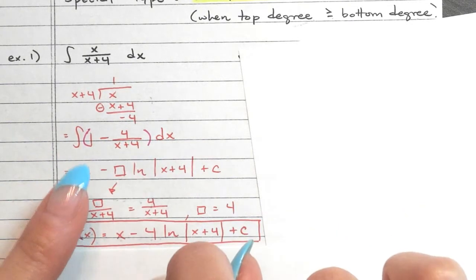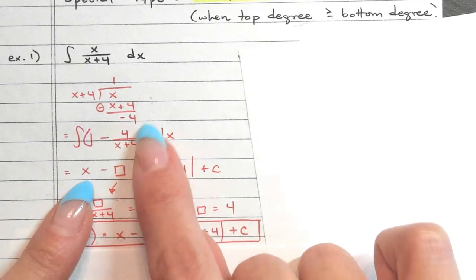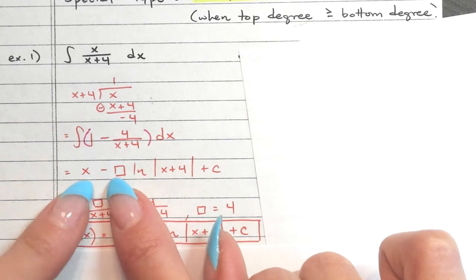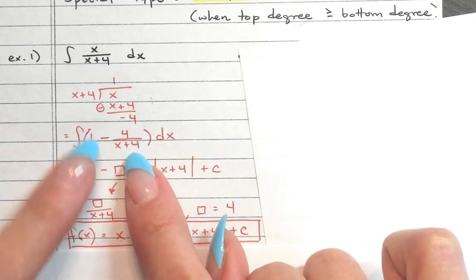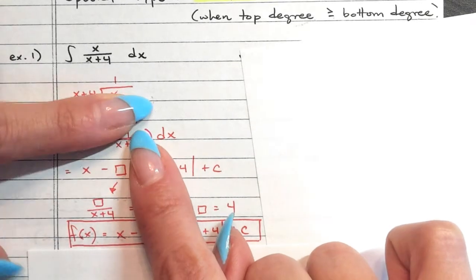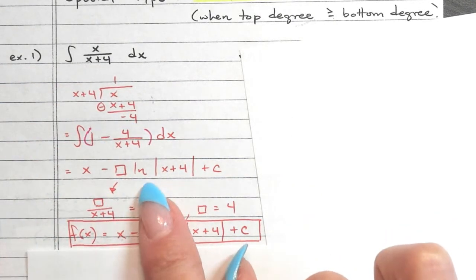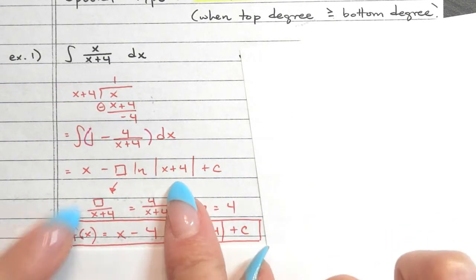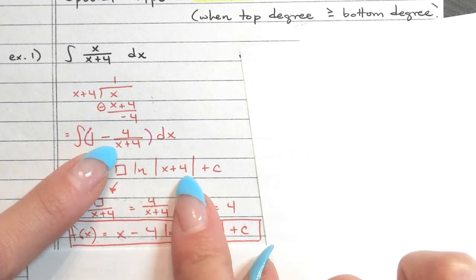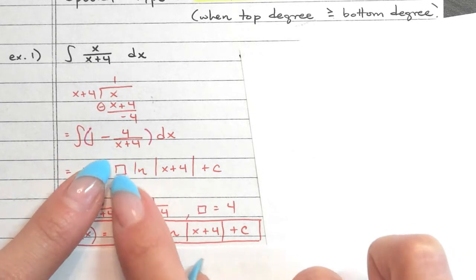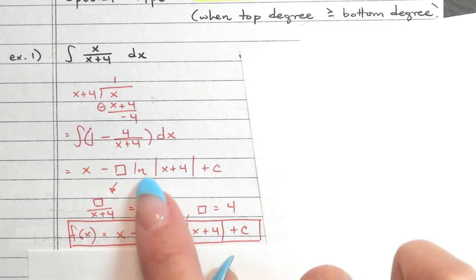Okay, that came from x, that's no problem. What about this? So this is a minus, I'm going to bring down the minus. And then this is, because it's basically a number over x, it's going to be a natural log. So you take the natural log of the absolute value of x plus 4, and then we don't know what number this is. It could be 4, but let's see, okay?